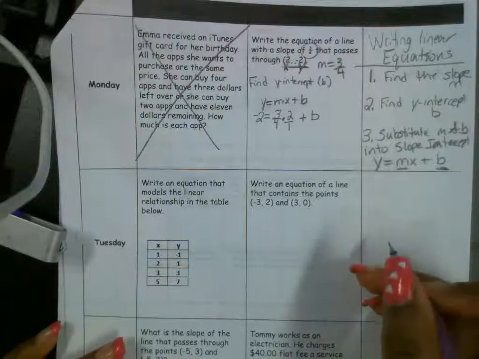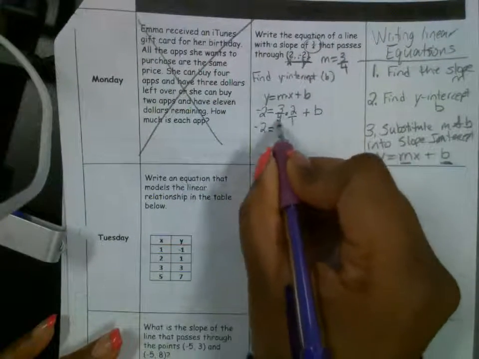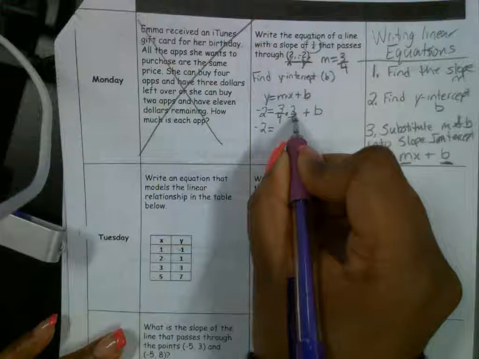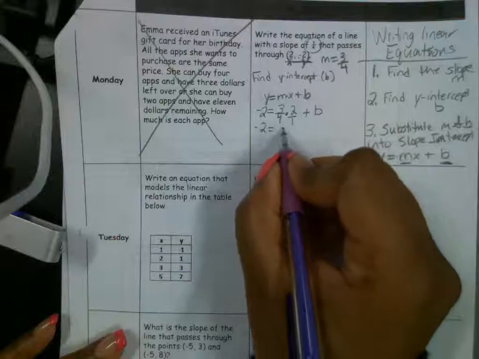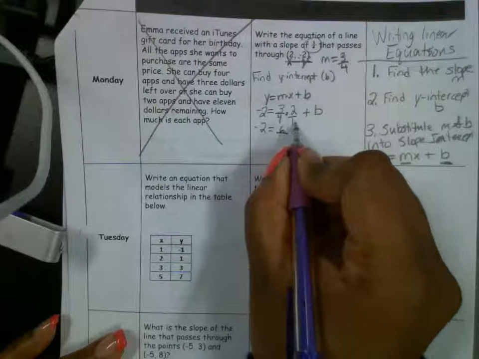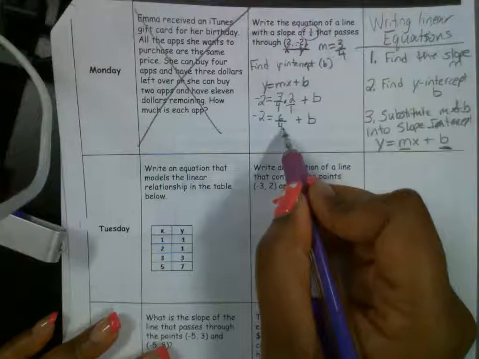Okay. So first things first, this is -2 on this side. Let's multiply straight across here. What's 3 times 2? 6 over what? Over, well, no. Multiply straight across. 4. Very good. Plus b. Now we got to get b by itself.